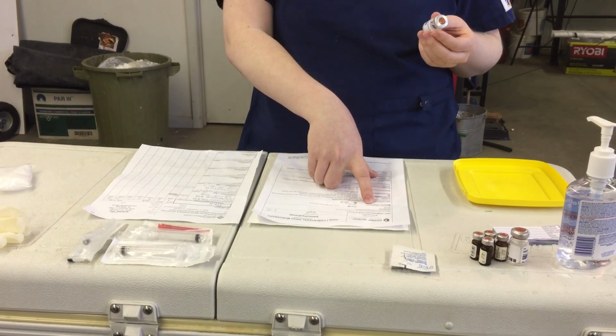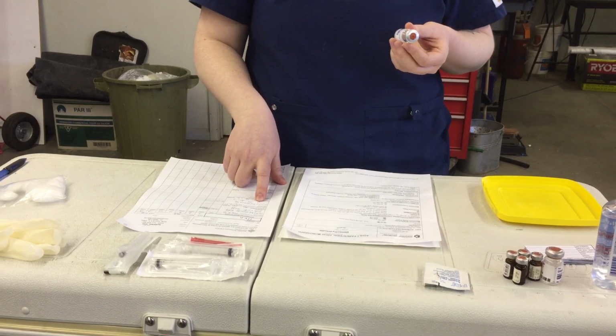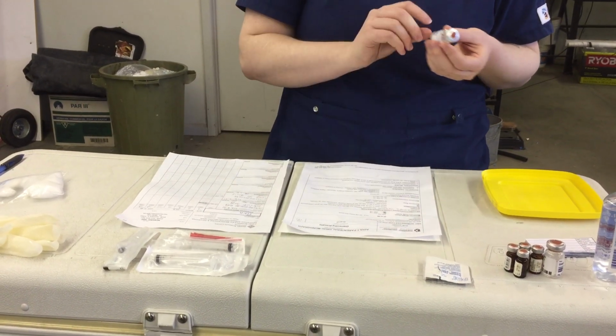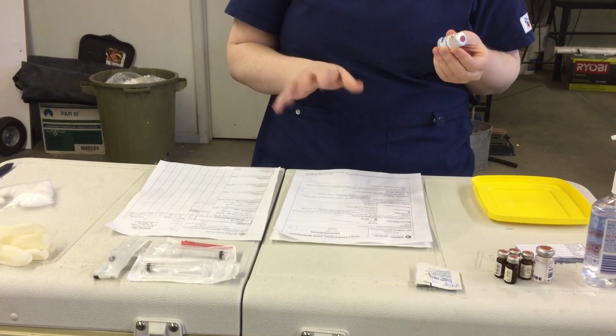and in checking that, I noticed that it says maximum single dose of 100 milligrams. And here we're supposed to be giving 150 milligrams. So I did call the physician and the pharmacy to clarify, and they did say that I can administer 150 milligrams of this medication safely. So I'm going to go ahead and do that as per doctor's orders.